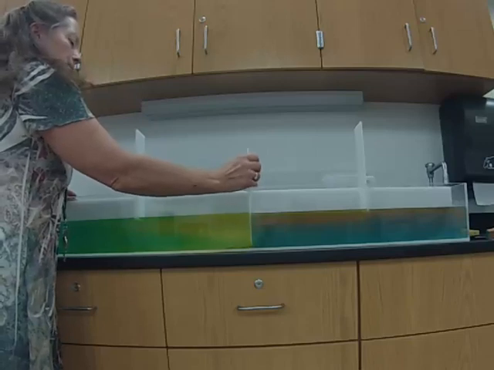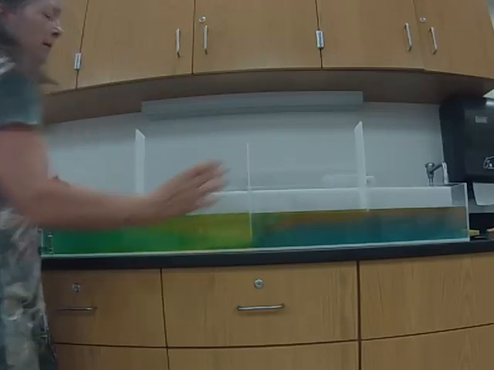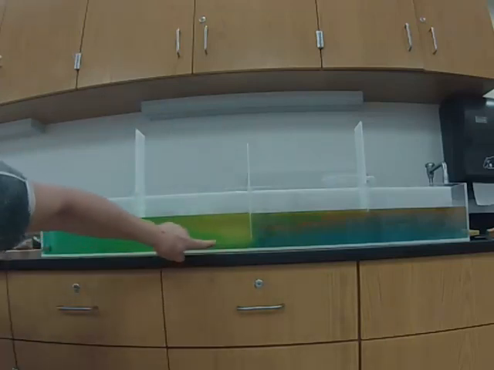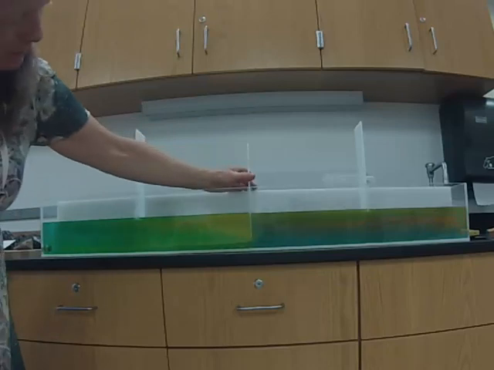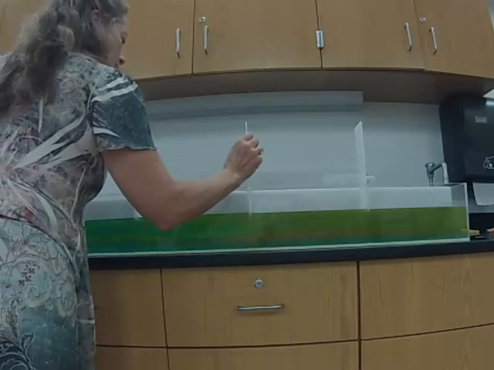Now the green is almost to the center, so I'll pull up that middle partition just a little, and as you can see, the cold saline water is clearly the densest. It is tunneling underneath the green cold water, the fresh cold water. The colors are starting to get a little blurred here, but I think you can still probably make them out. So I pull that partition all the way. You can see a wave of the warm salty water that went from the right to the left.